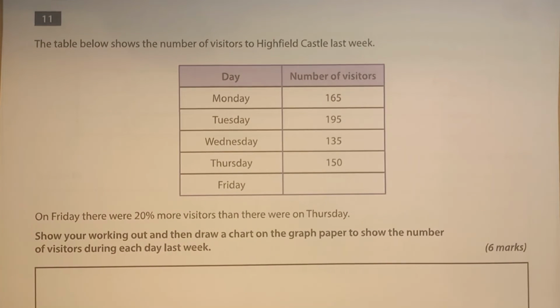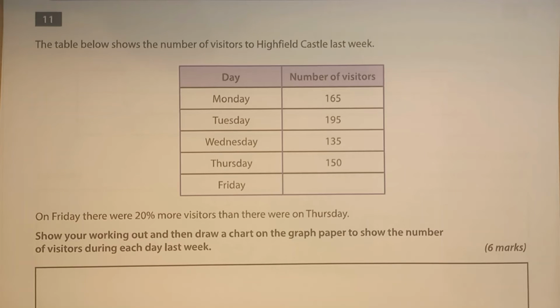Okay, question 11. The table below shows the number of visitors to Highfield Castle last week. On Friday, there were 20% more visitors than there were on Thursday. Show your working out and then draw a chart on the graph paper to show the number of visitors during each day last week. Okay, 20% more than on Thursday.